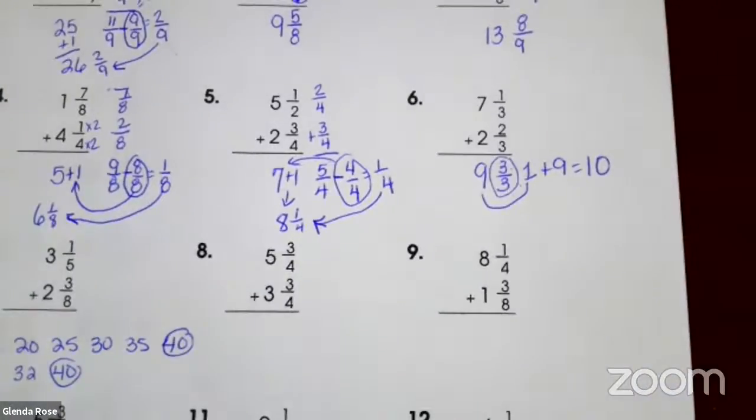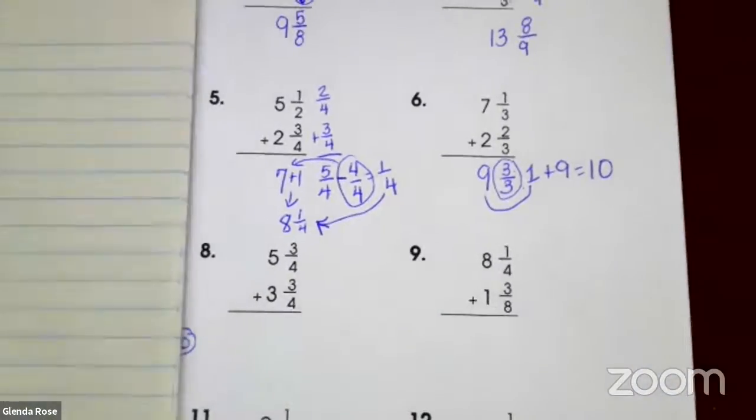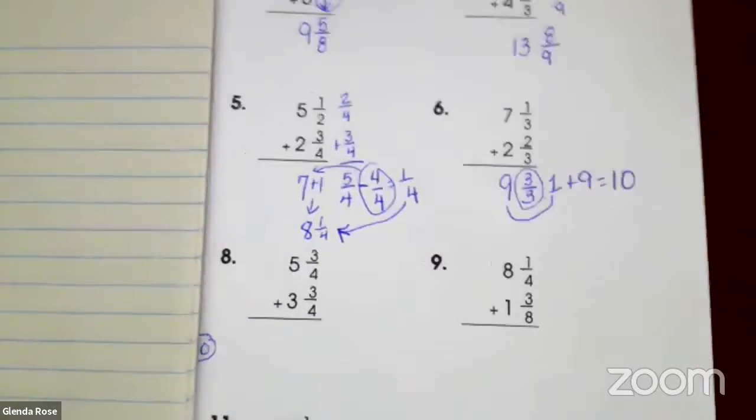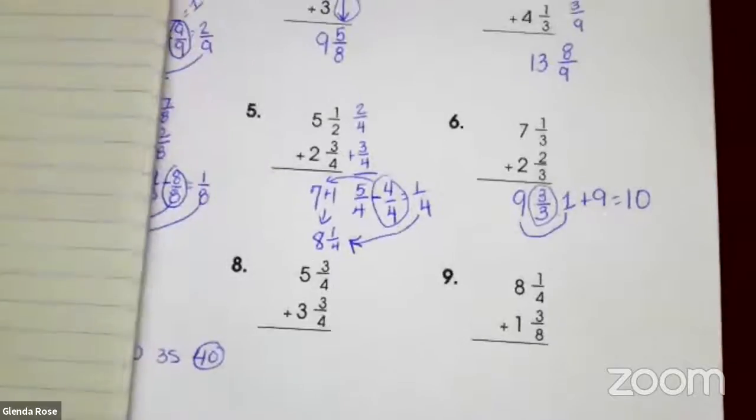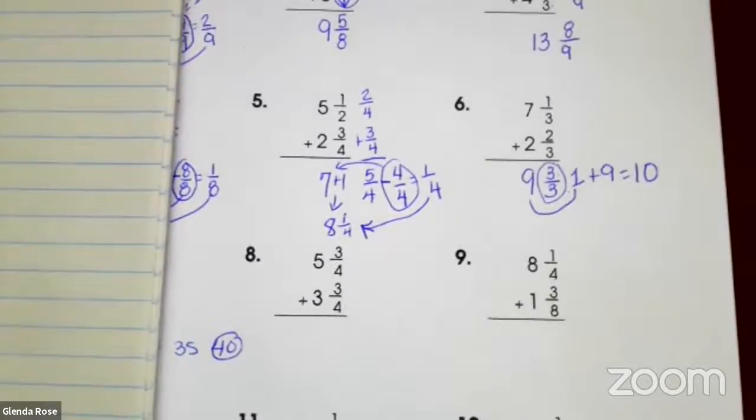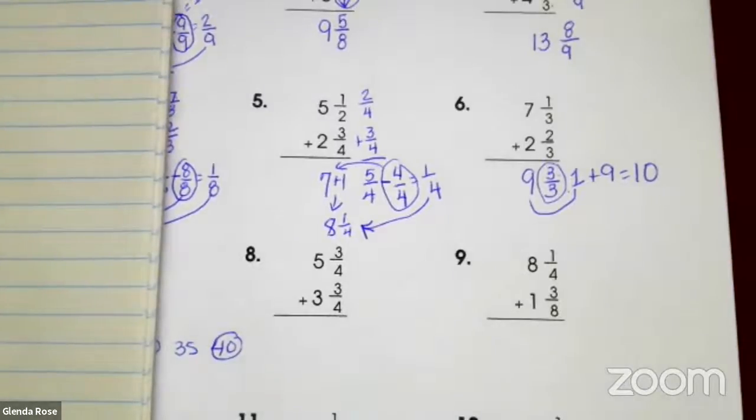I'll give you a minute to try and do number 8 by yourself. So remember, step 1 is we're checking the denominators. Then we add fractions, add whole numbers, and group and reduce.